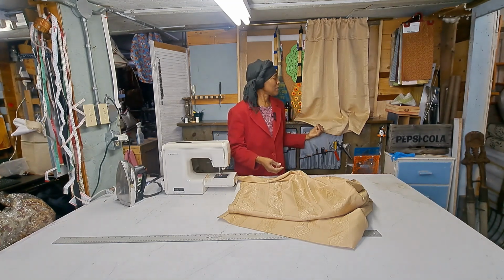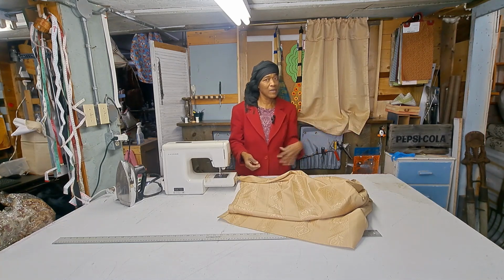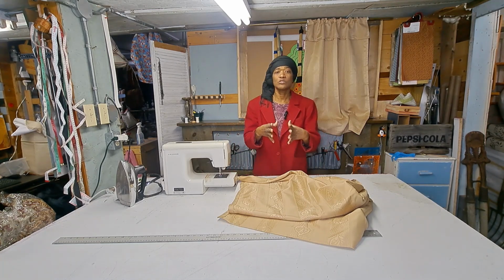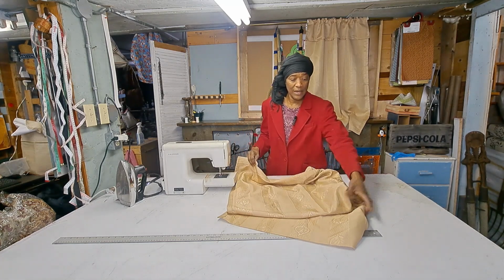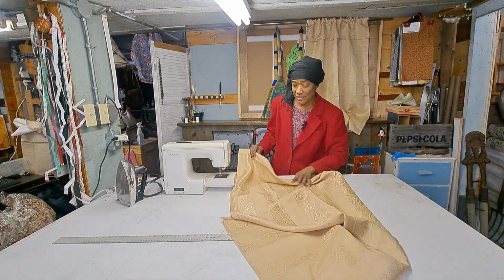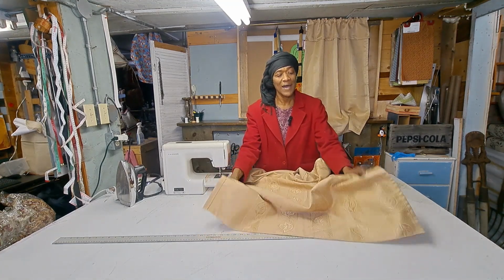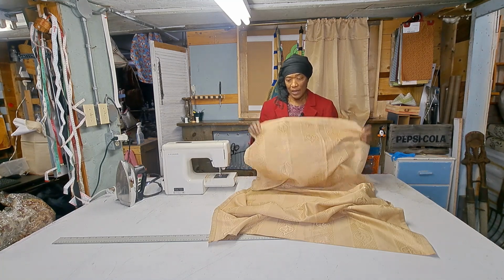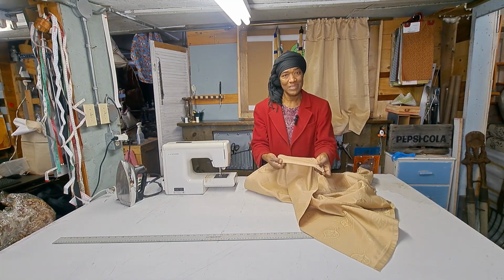It will be more like either a sill length or an apron length, but you cut your panel to the width and the size that you need now. And so yeah, as I said, I am using fabric remnant, and I was able to get 2 panels from the remnant that I had. I just did a 1-inch double hem on the sides.